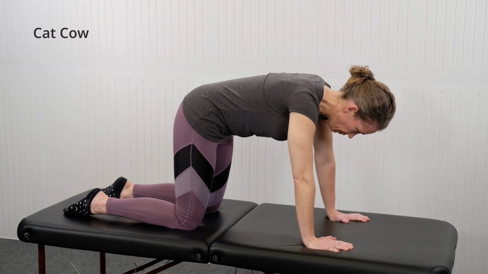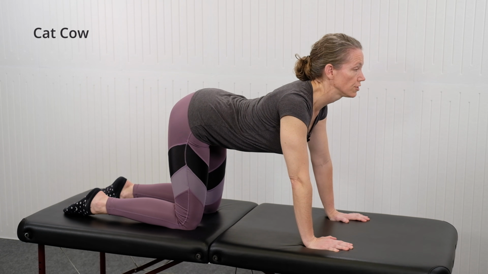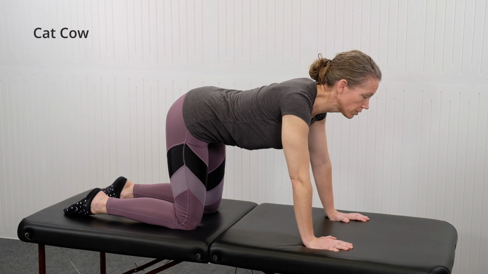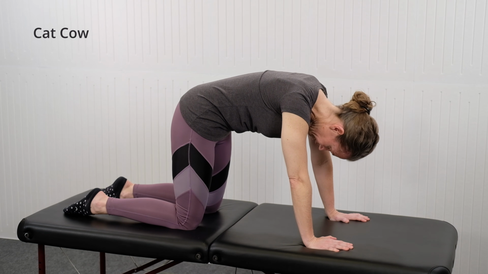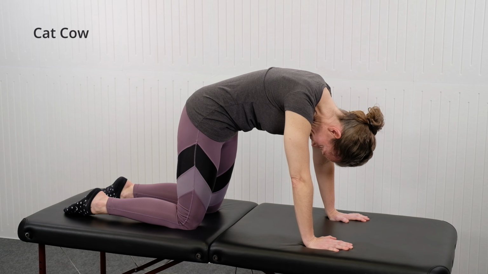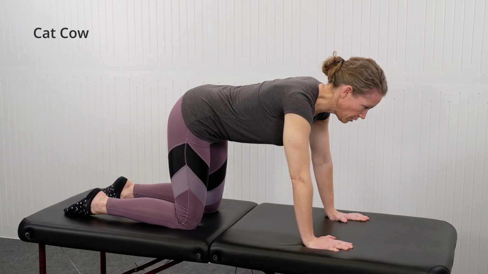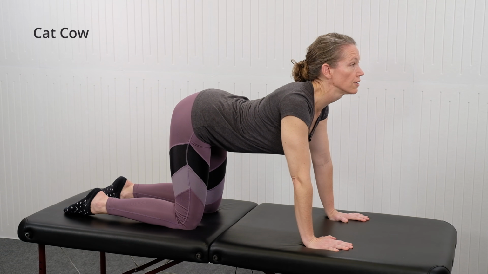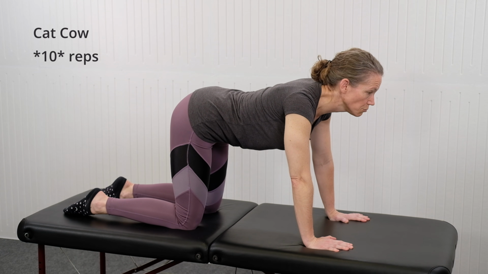Inhale, filling your belly, letting it sag, letting your back arch, looking up, and pause. Exhale as you lower. Lower your head, round your back. Inhale, lift your hips and your head up, let your back arch. And continue with slow, smooth motion.